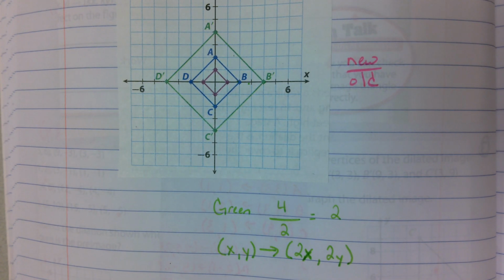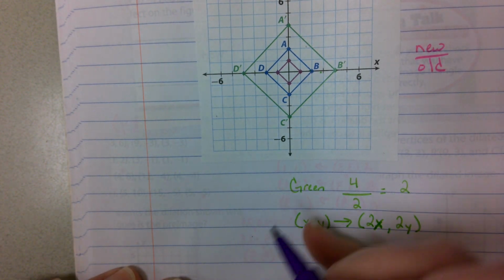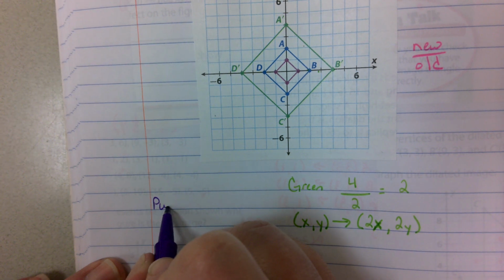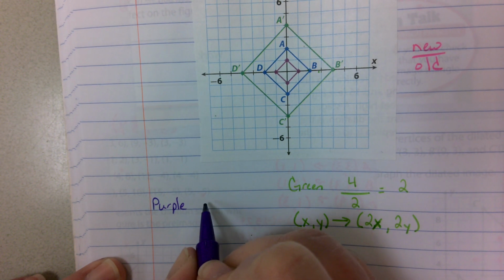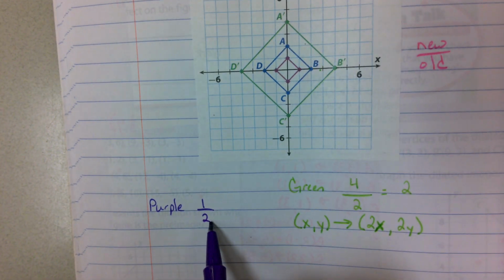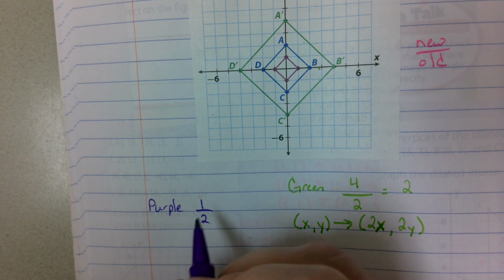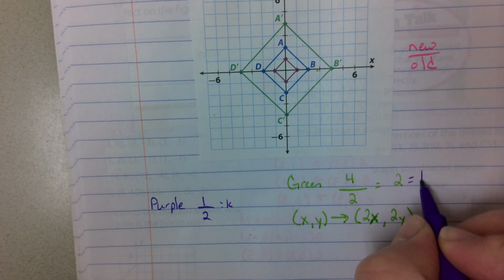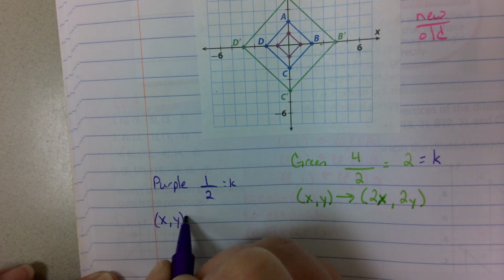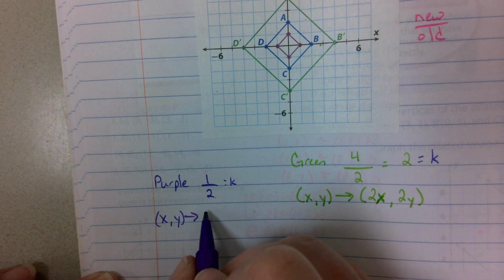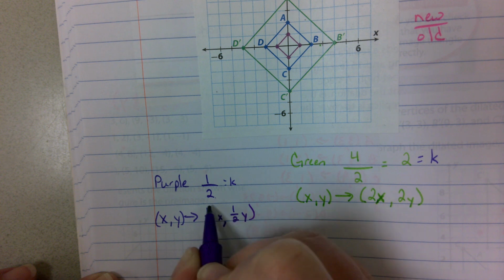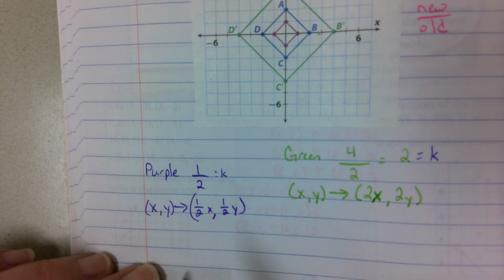Next I have purple. So for the purple, my new is over 1. So that's my new, and my original is still 2. So the scale factor here is 1/2. So that's our K. So my algebraic rule, x, y, is 1/2 x, 1/2 y. And that's all you need to do when it's asking for an algebraic rule.